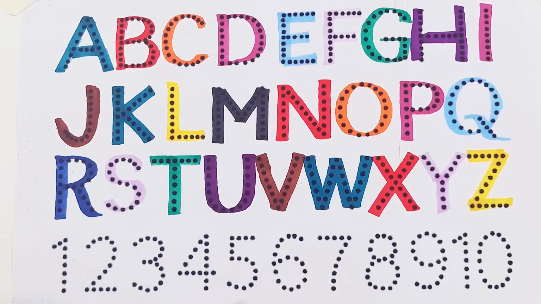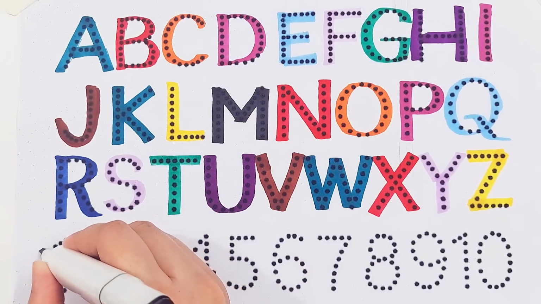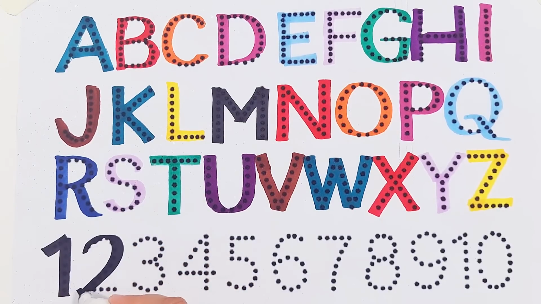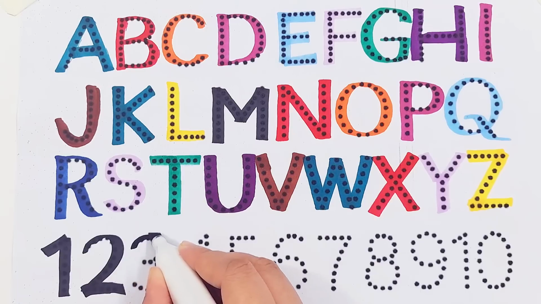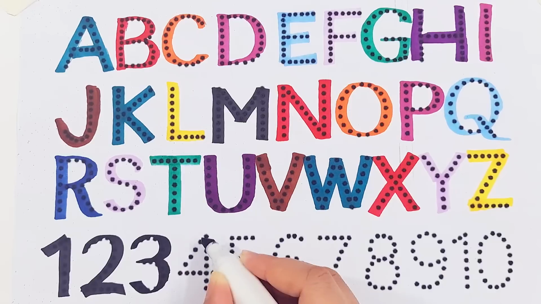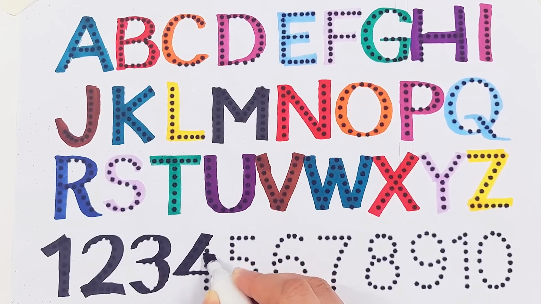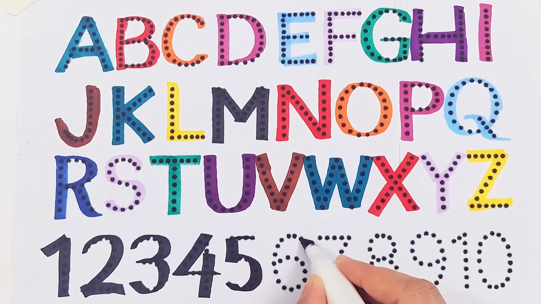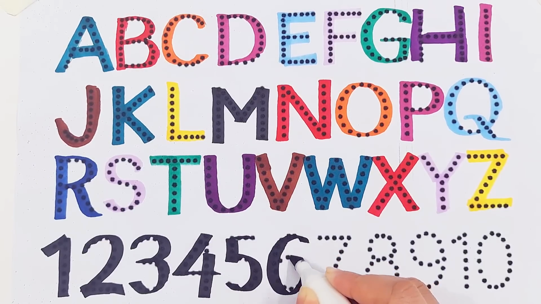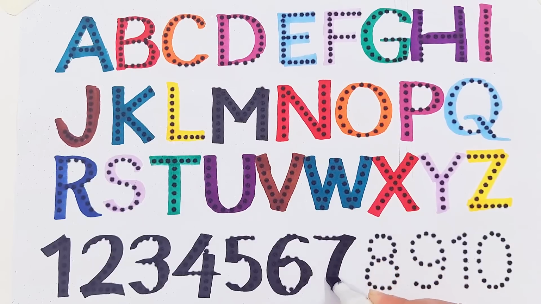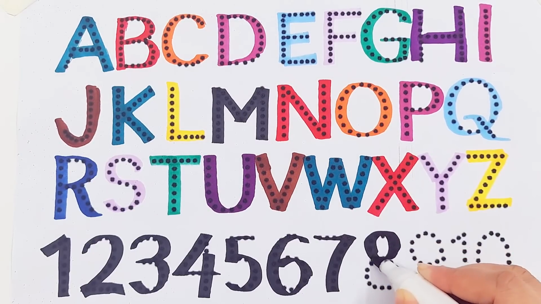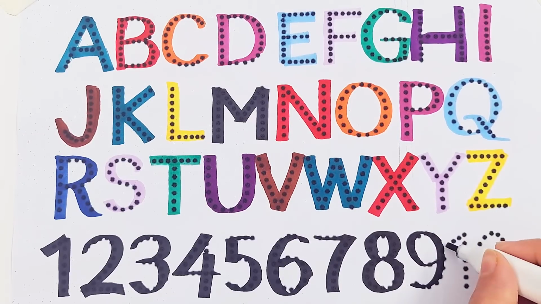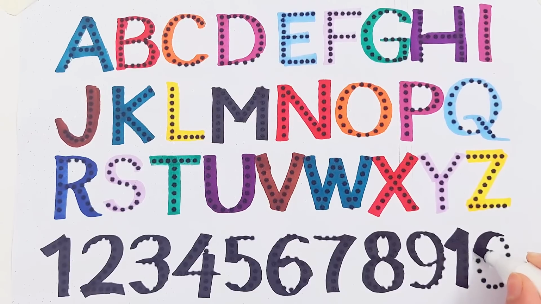Let's try to count some numbers. Number 1, number 2, number 3, number 4, number 5, number 6, number 7, number 8, number 9, number 10.